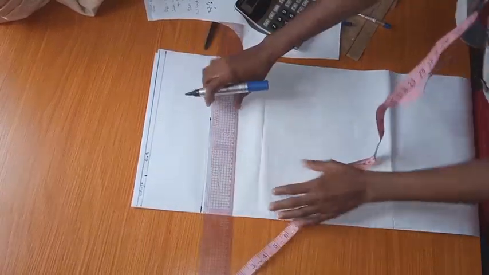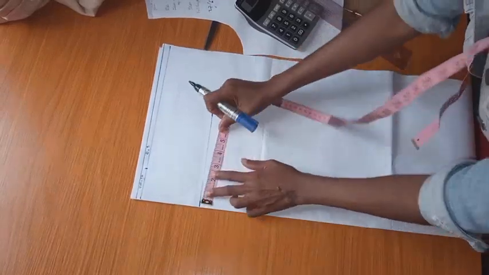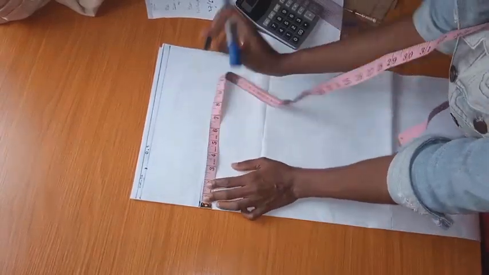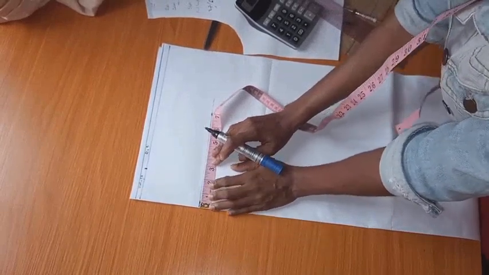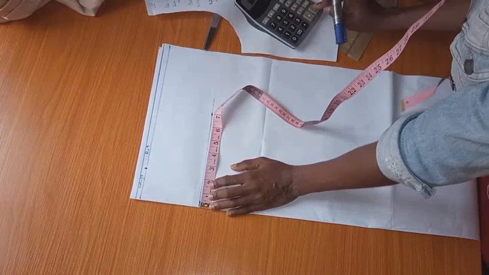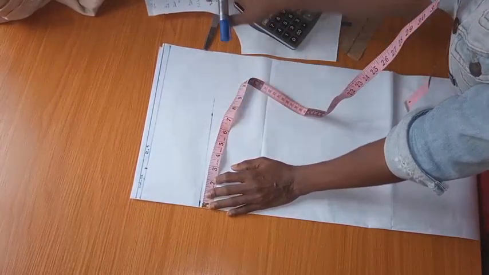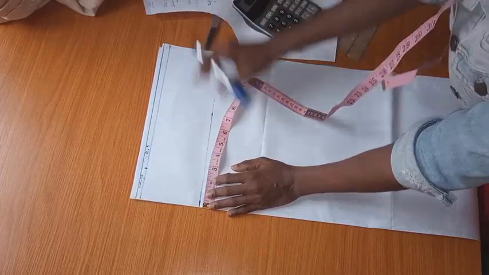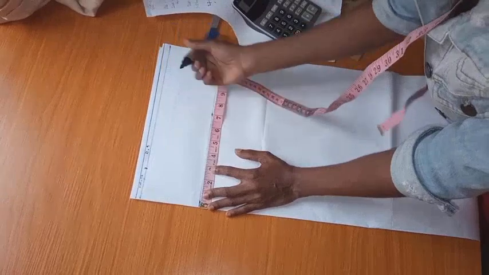On this line is where you put your hip measurement. My hip of 37 divided by 6 is 6.1 inches. I'm noting it down: 6.1.